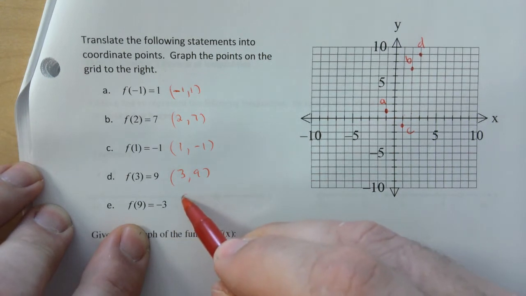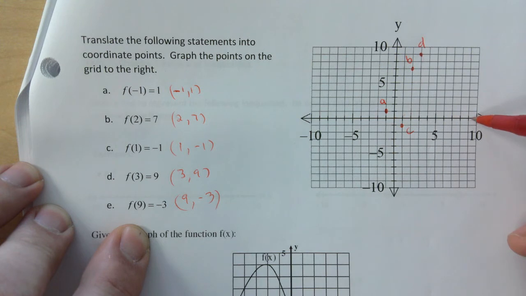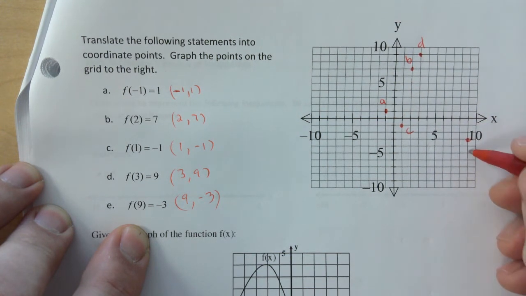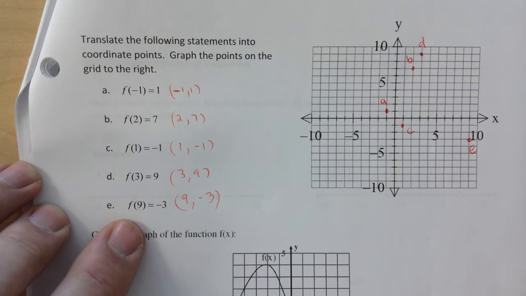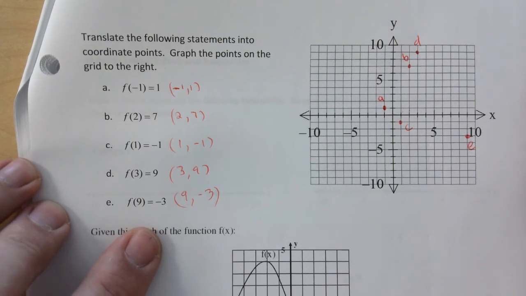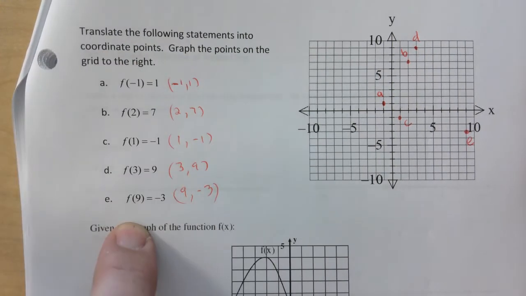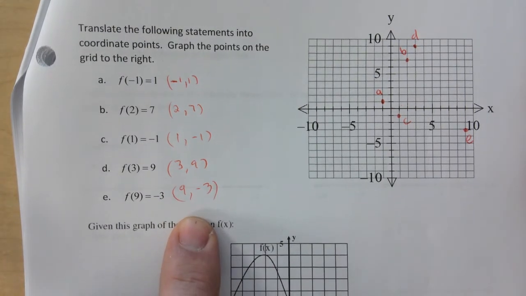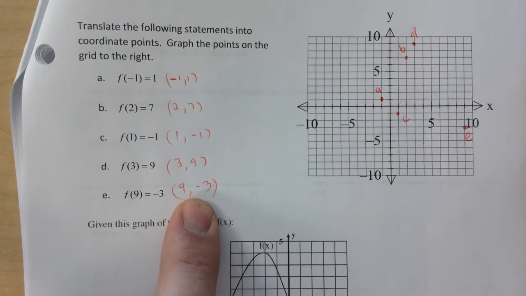And then we have 9, -3. We go almost all the way to the end, 9, and then we go -3 down here. And that's E. Just a refresher of plotting, basically. However, we're using function notation to get you to plot. We're not just giving you these coordinates here. So you have to be comfortable translating that information into an actual point.